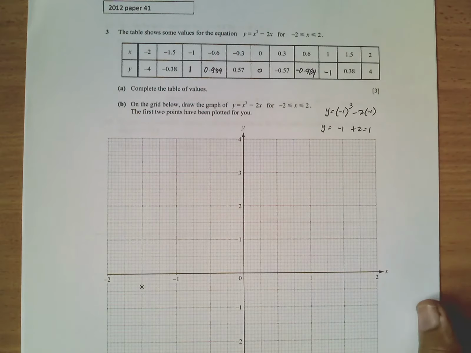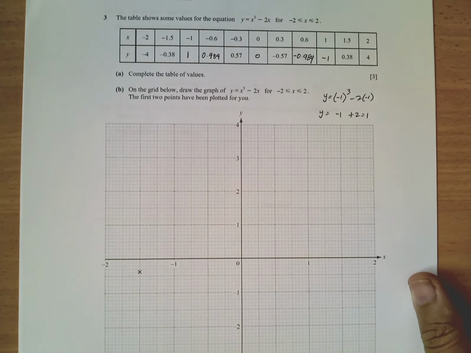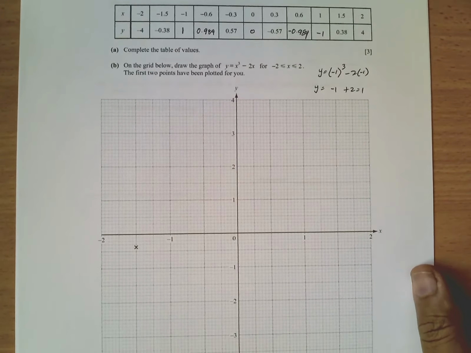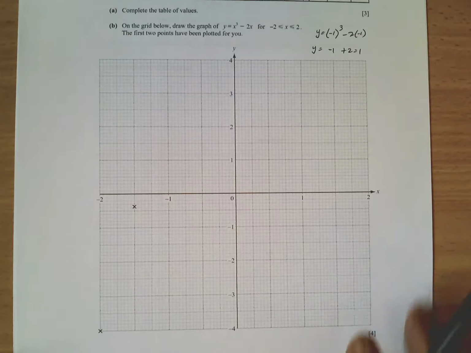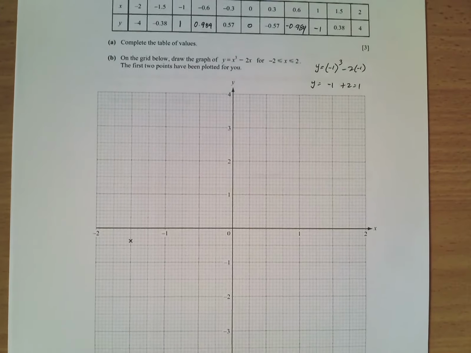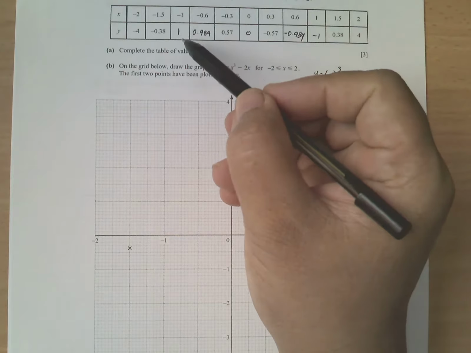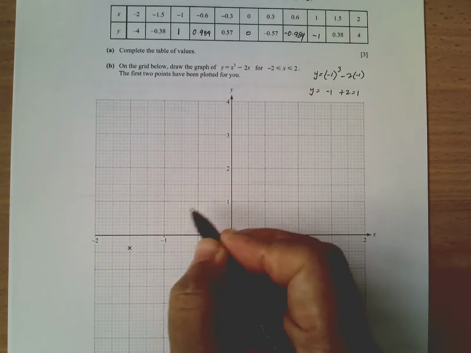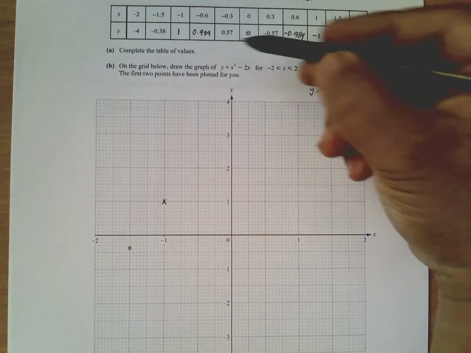Next, on the grid below, draw the graph of the functions. The first 2 points have been plotted for you. So I'll just move it up a bit. So basically these 2 points have been plotted. You can actually see that one here and there. So how would you plot the graph is that first you look at it, x is -1 and y is 1. So if that's -1 there, the y there is 1. So basically that's this point.